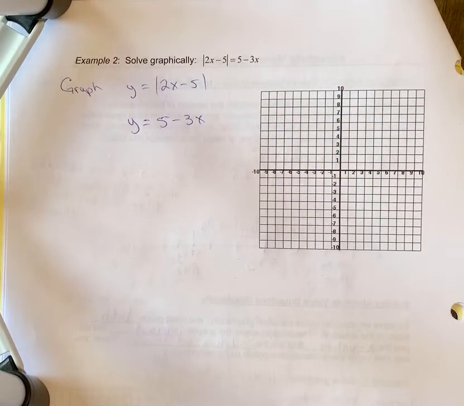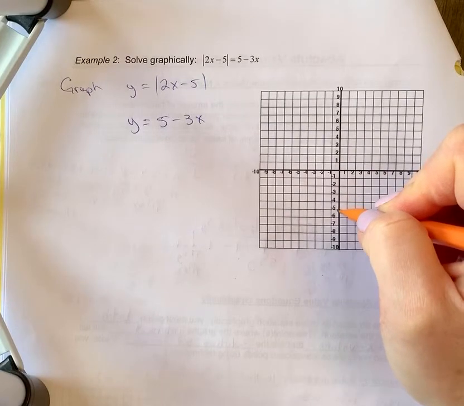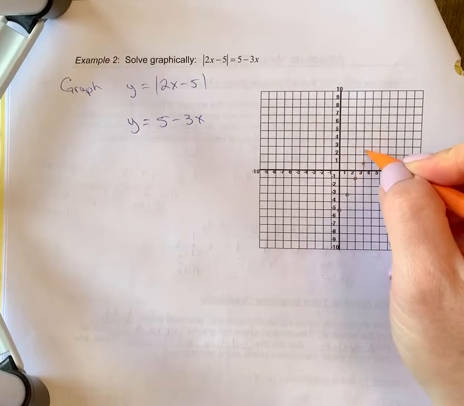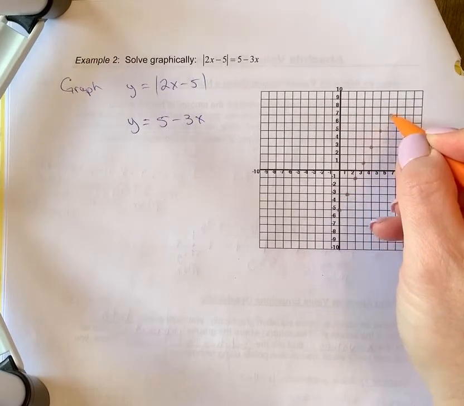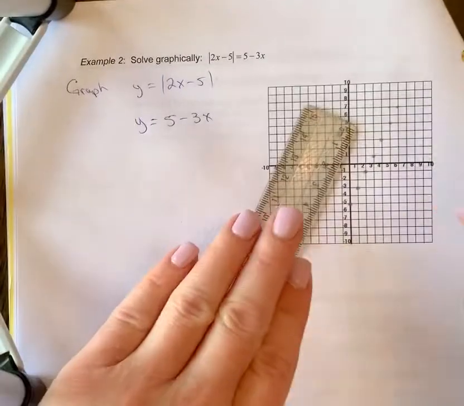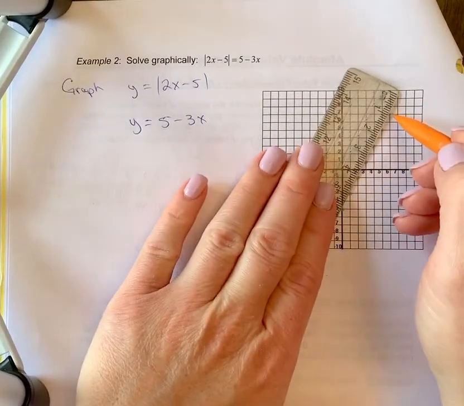Again, I need a pencil with my absolute value. And so negative 5 is down here. My slope is 2, so I'm going to go up 2, right 1, up 2, right 1, up 2, right 1, etc. And we're going to connect that.